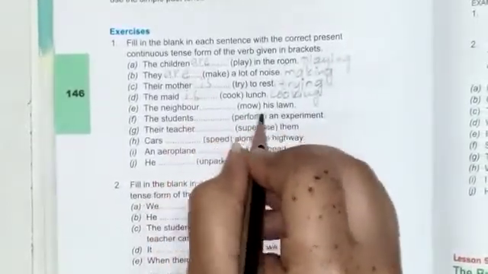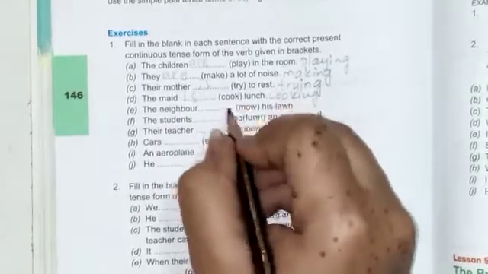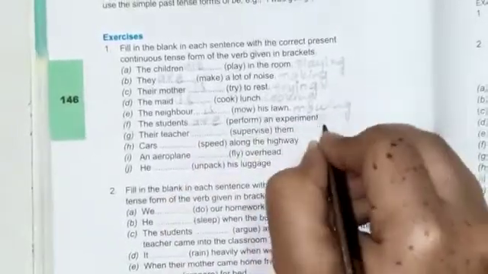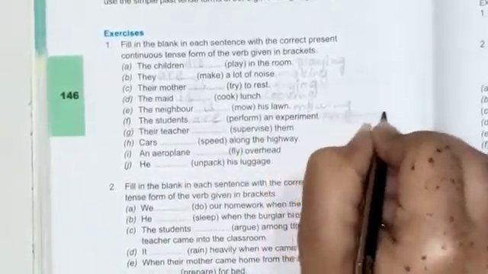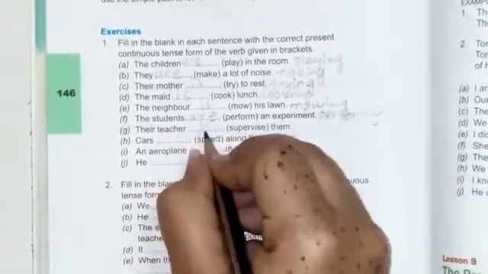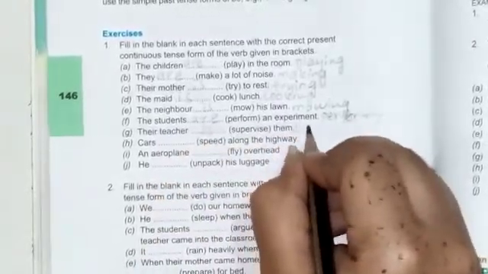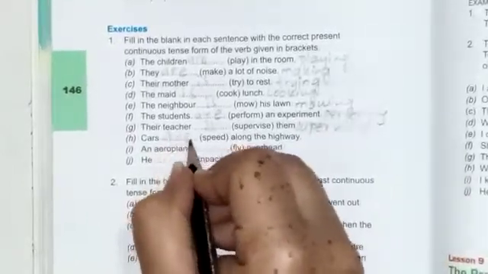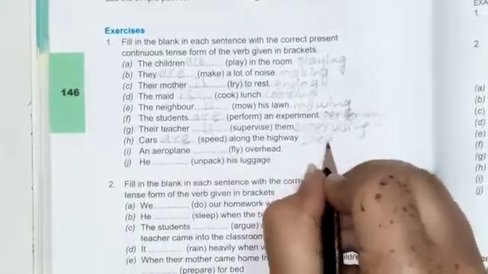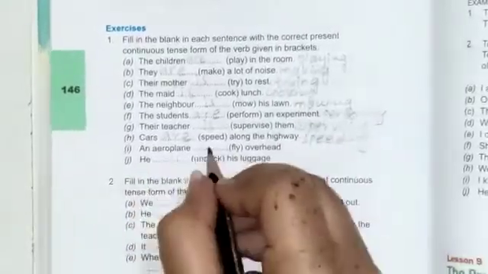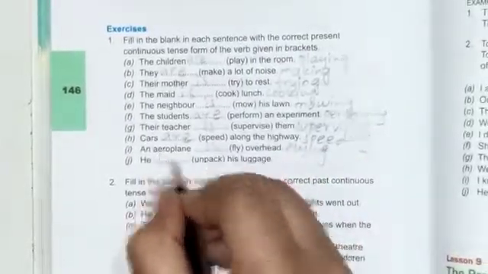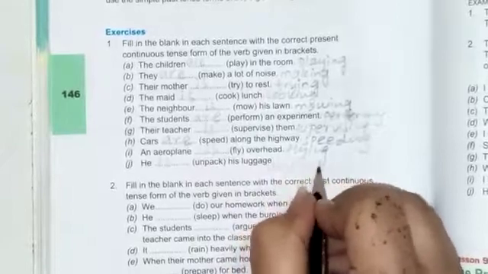The neighbor dash mow his lawn. The neighbor is mowing his lawn. The students are performing an experiment. Their teacher is supervising them. Cars are speeding along the highway. An aeroplane is flying overhead. He is unpacking his luggage.